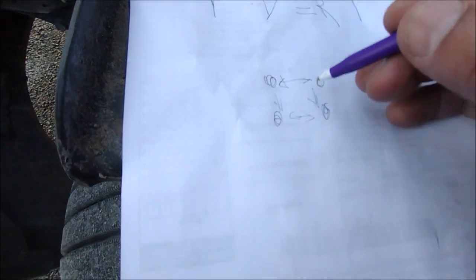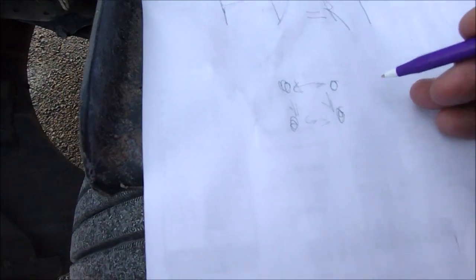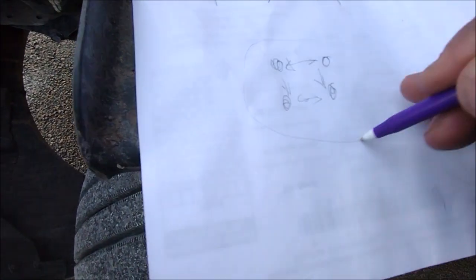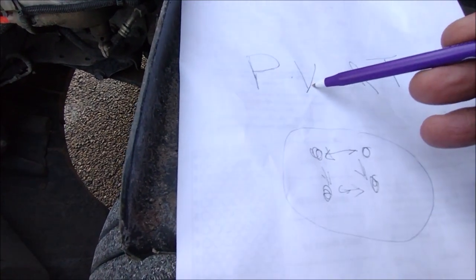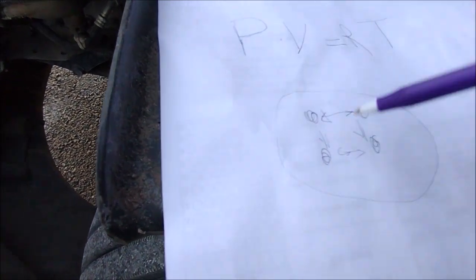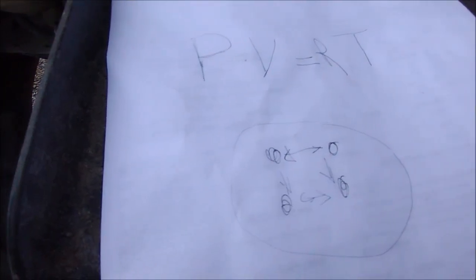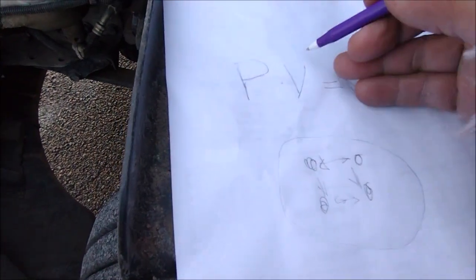So if the volume is large, these molecules will have a lot of space to knock each other, which means if that volume is large, the pressure has to be small, because imagine four people in a football field. The four people will have a lot of place to run around. If you put the same four people in a single room, the pressure will be high because they will be knocking each other. That is the first concept of the volume and the pressure.